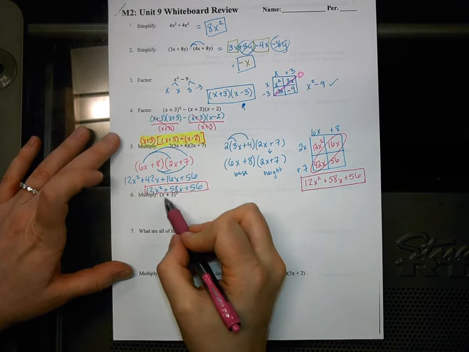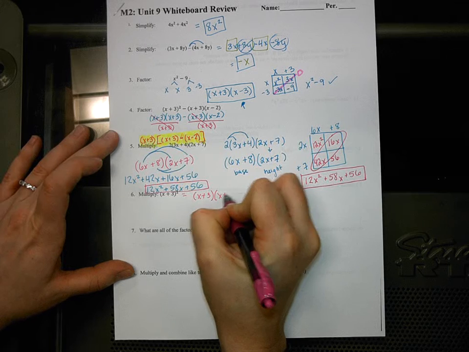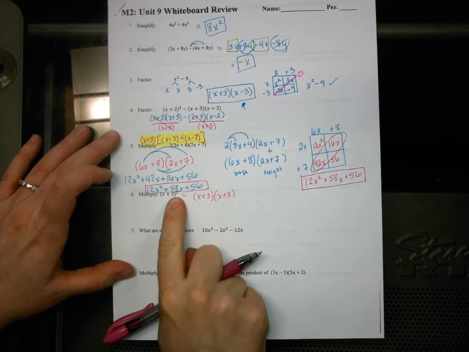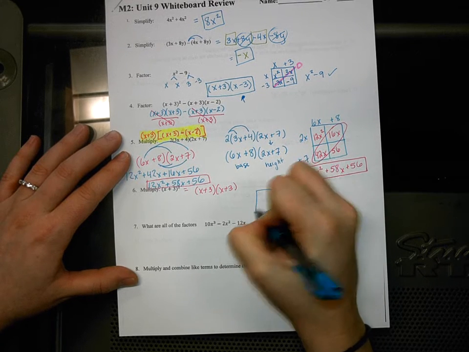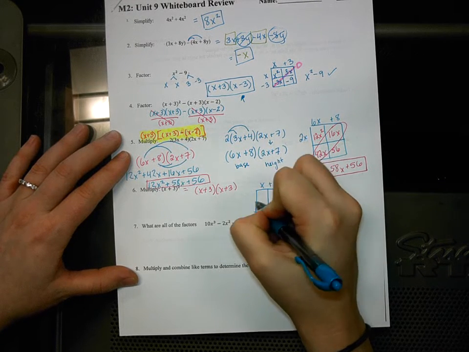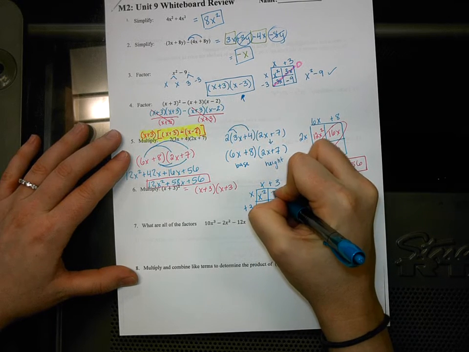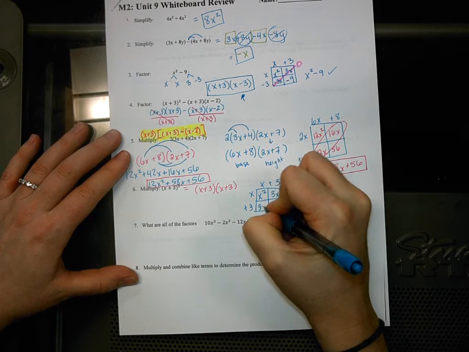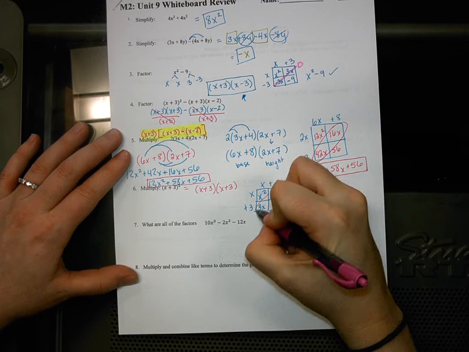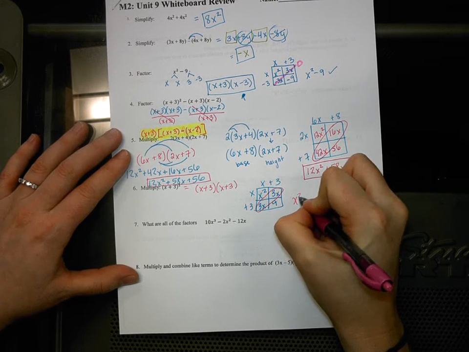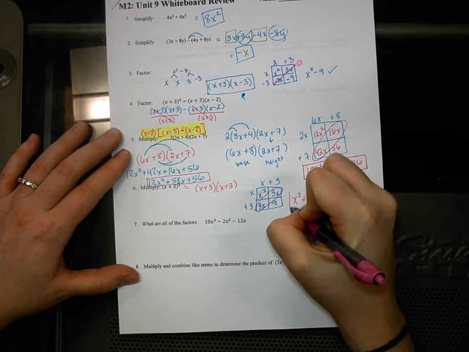Number 6, multiply x plus 3 squared. That just means x plus 3 times x plus 3. I write it out twice because it's to the second power. Then to multiply using the area model, we're going to do x plus 3 times x plus 3. That gives you x squared plus 3x plus 3x plus 9. Combining like terms, 3x and 3x are my like terms, so it gives me x squared plus 6x plus 9, and that is your final answer.